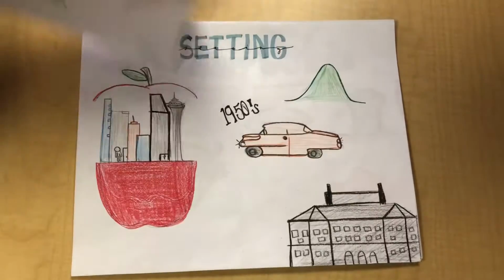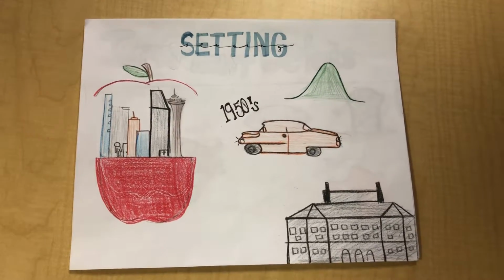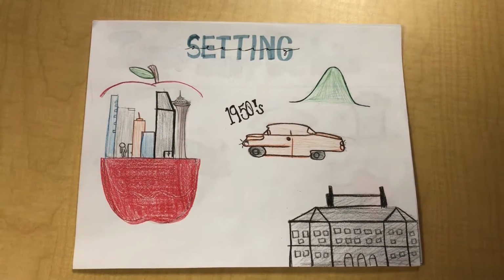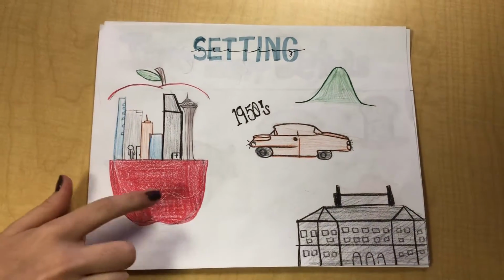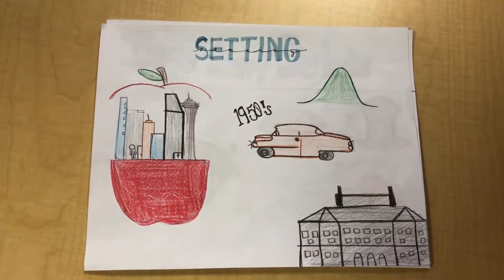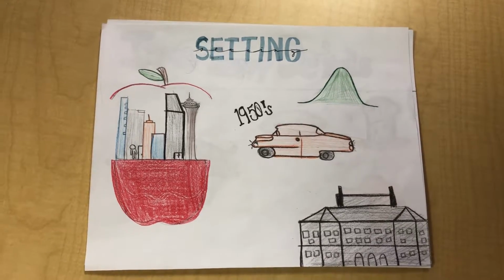Setting. Setting is a place where something is or where an event takes place. The hill is the first setting that is described in the story. Here we have an apple with a city in the middle to represent New York, which is known as the Big Apple. Here's where the book takes place, in Agerstown, Pennsylvania.